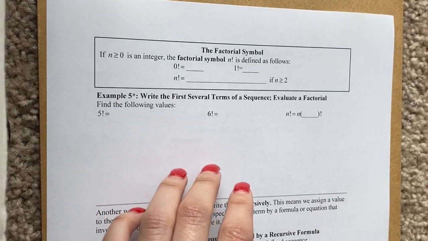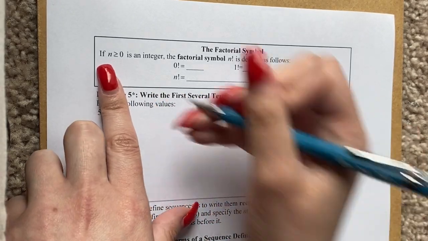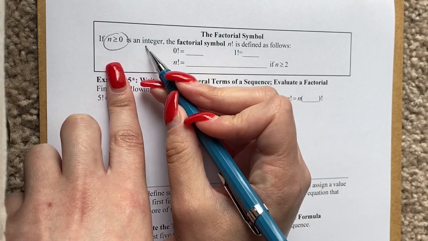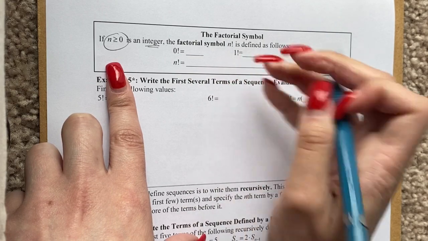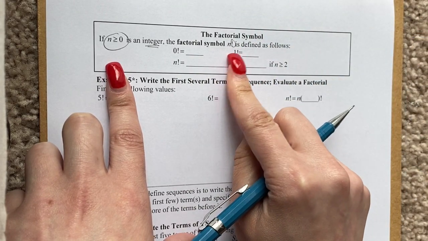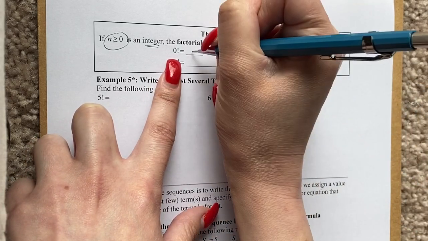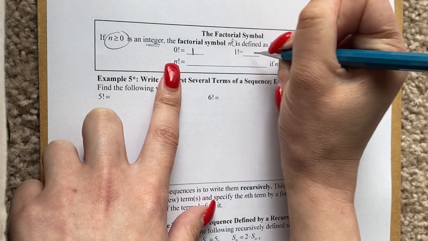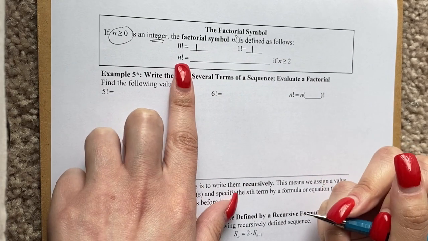So for the other page, what you have over here is if n is greater than 0, and please note that n needs to be greater than 0. It's an integer, it cannot be a fraction. The factorial symbol, this symbol that you have over here, is defined as follows. 0 factorial, by definition, is always going to be 1. 1 factorial is always 1. Now, what is the meaning of this crazy notation?